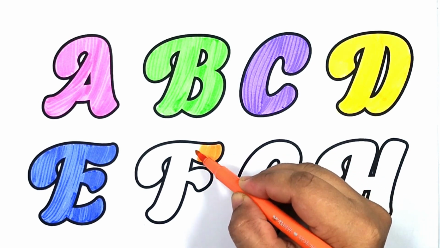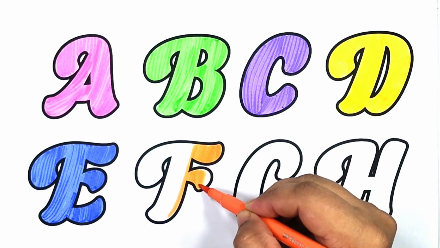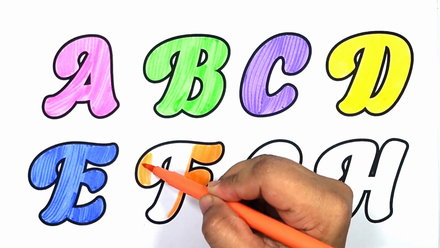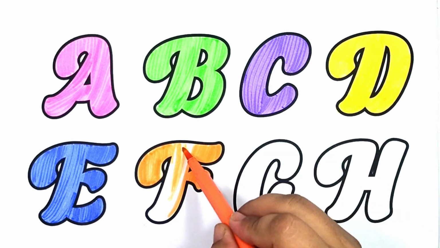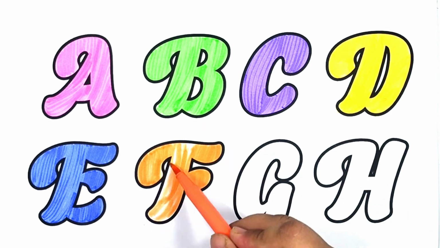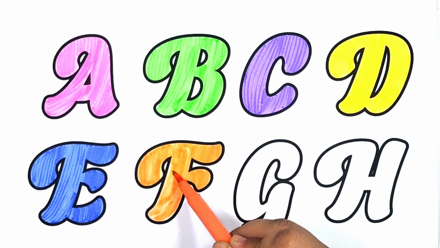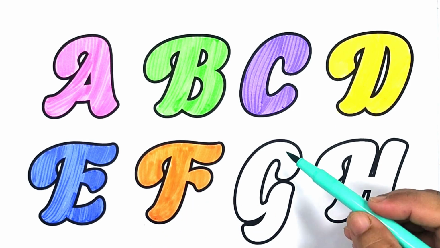F is for fish. F, fantastic frog and toad tails. F is for frog. Green color.